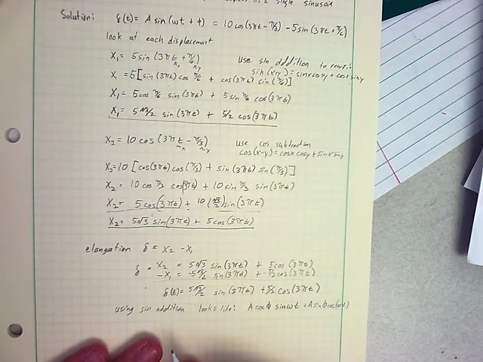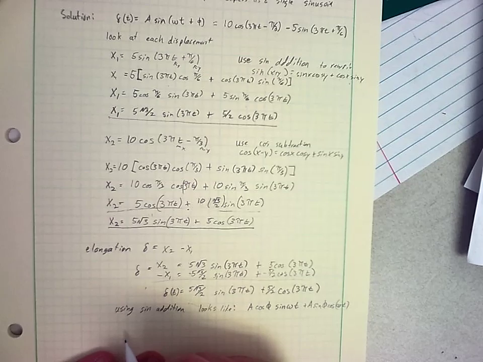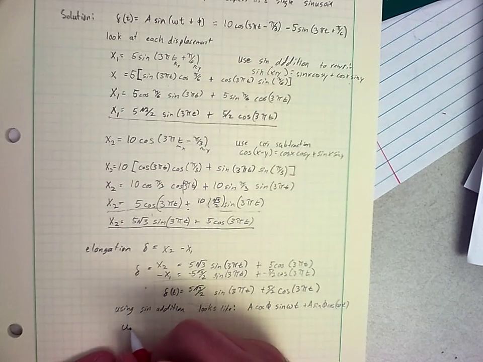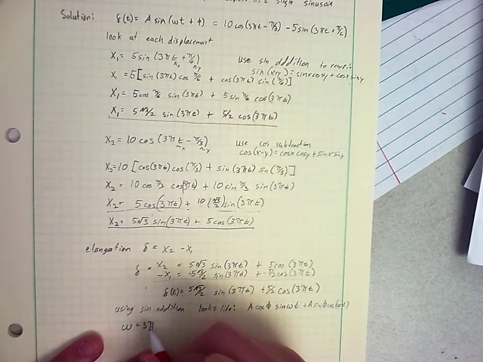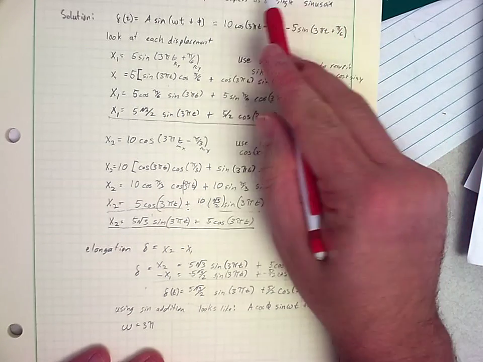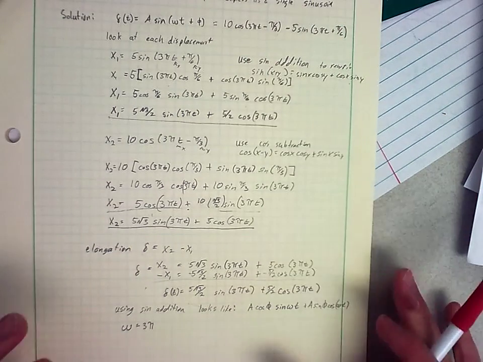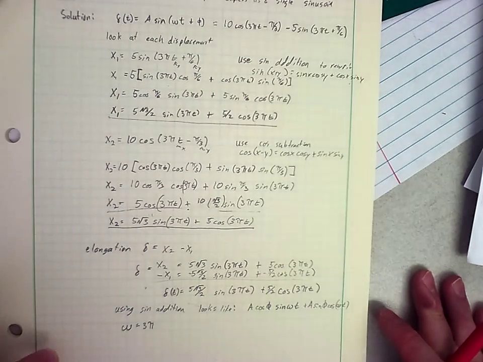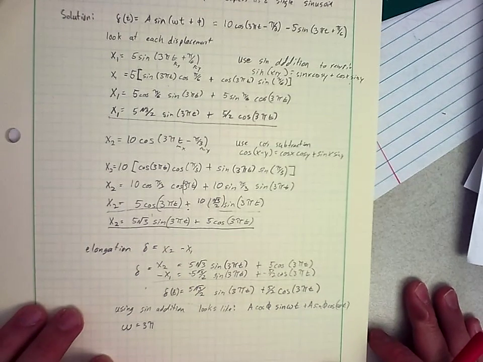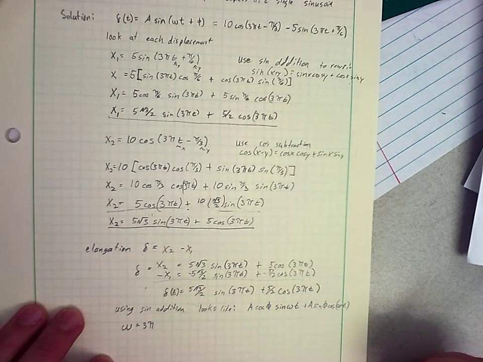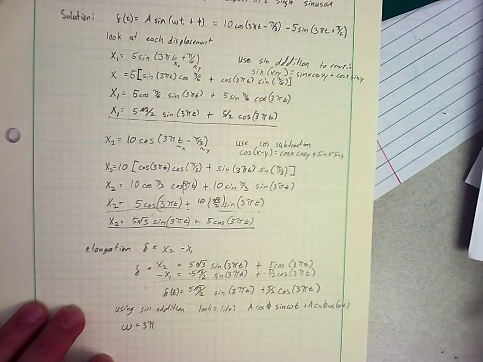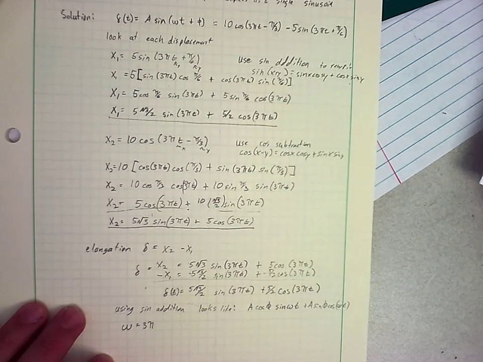So I know that omega is 3 pi. We knew that from the beginning. That's the only reason it works, because omega of each of them is 3 pi. The omega of my answer is going to be 3 pi, that my angular frequency is going to be 3 pi.